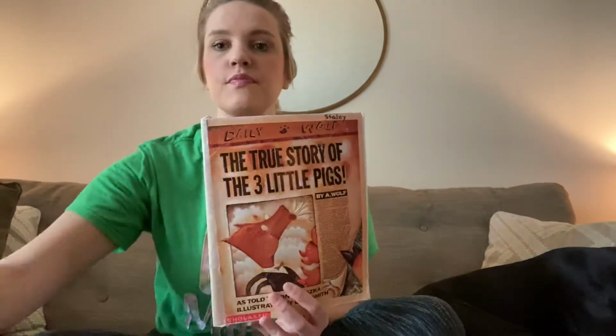The True Story of the Three Little Pigs, as told by Jon Scieszka and illustrated by Lane Smith.